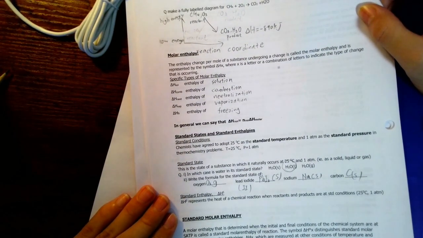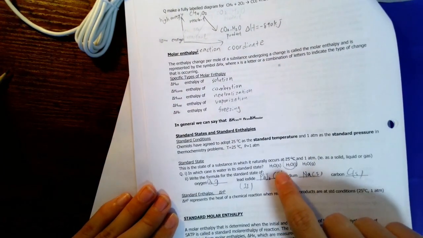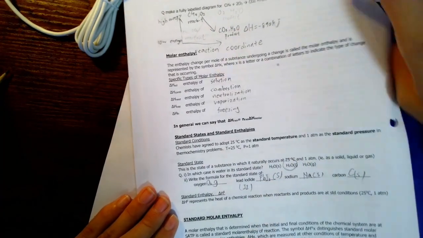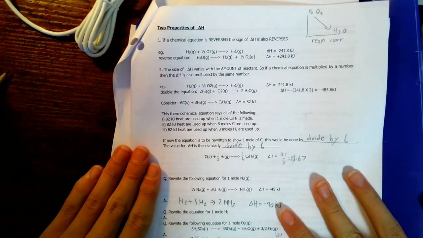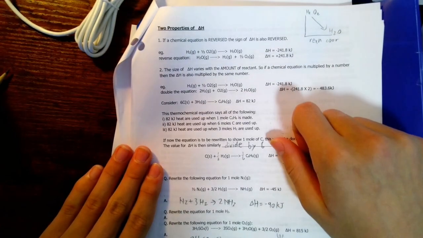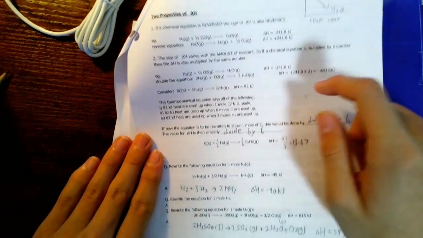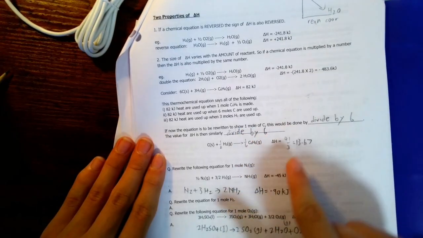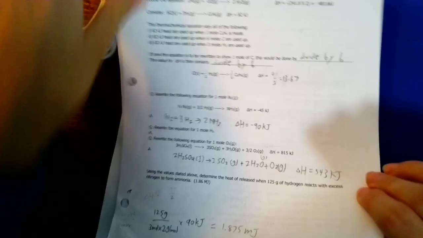Okay, let's see if there's anything else I need to talk about. Yeah, we just need to know what the standard state is for things like water. It must be liquid under that temperature and pressure. And yeah, this is just a calculation. If we want to show one more, it's basically just balancing the equation. There's nothing much to show about here.